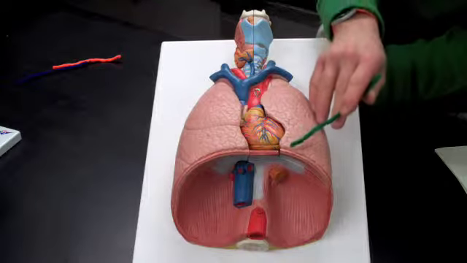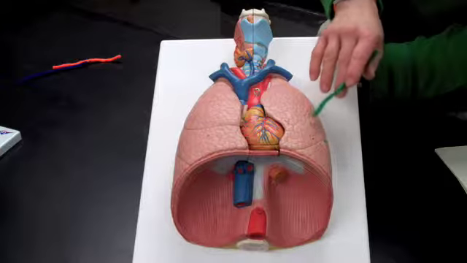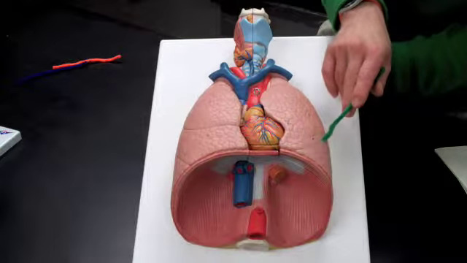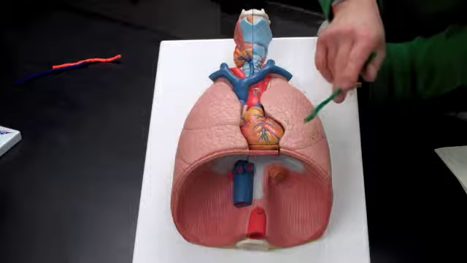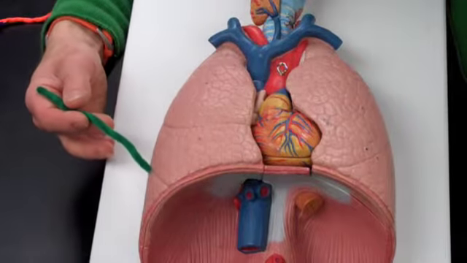The left lung and the right lung have a fissure, a groove that separates an upper and a lower lobe, or separates them into two. It's right here on the left lung. On the right lung, it's right out here.